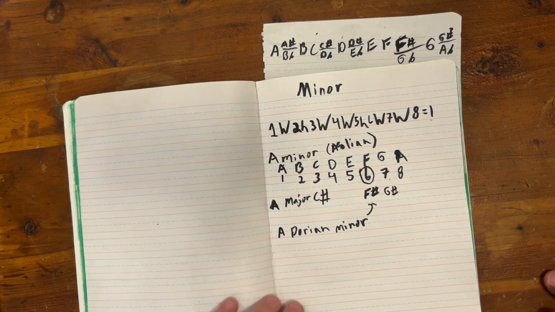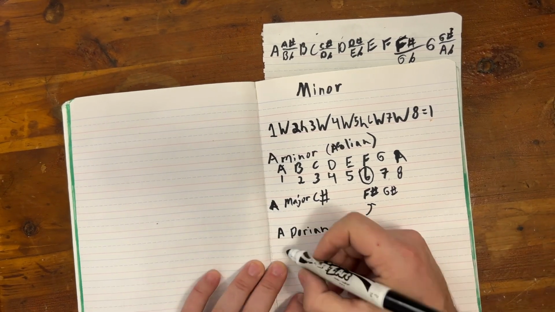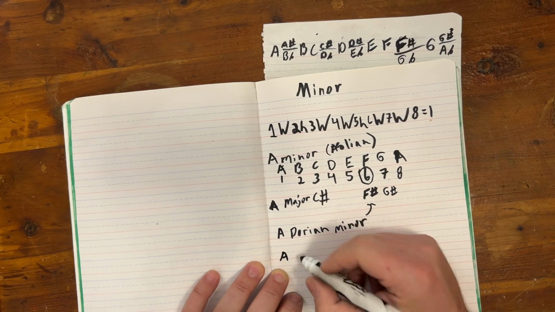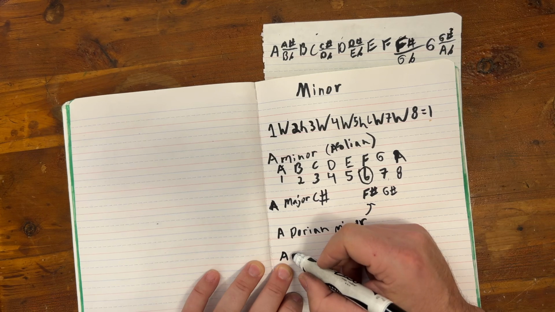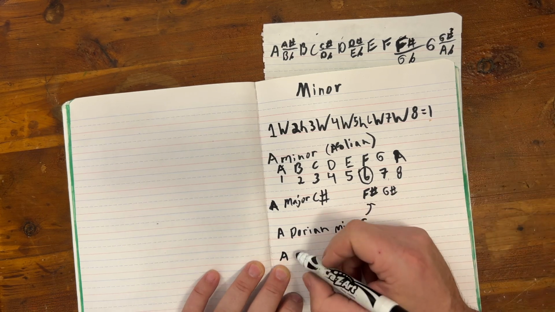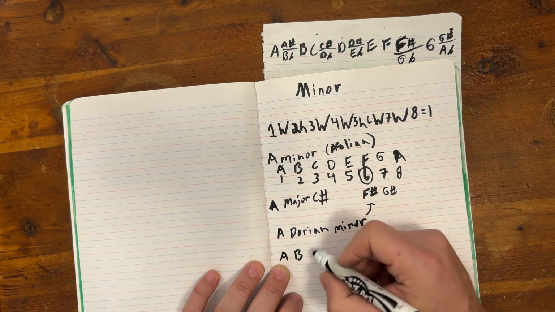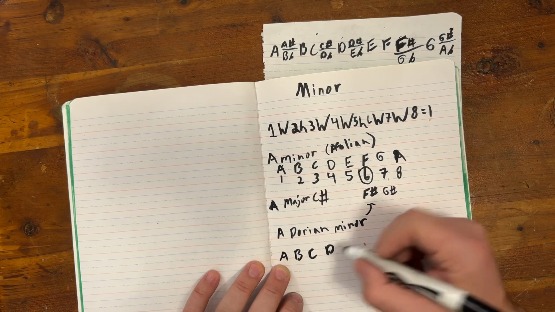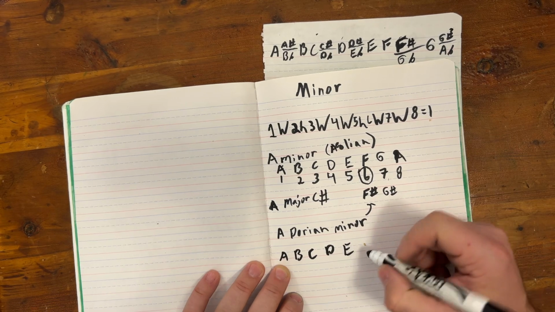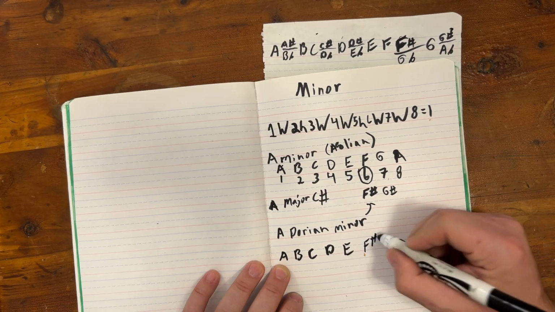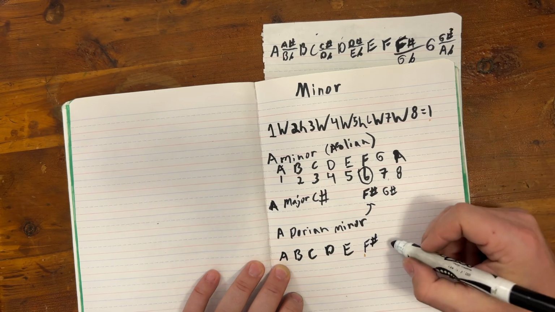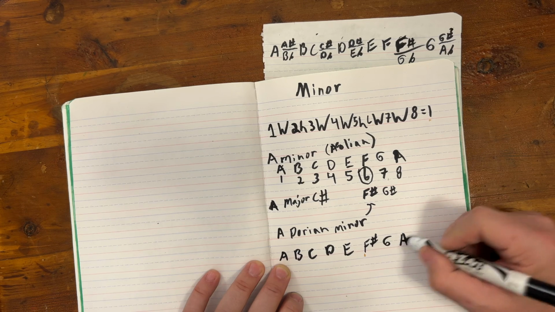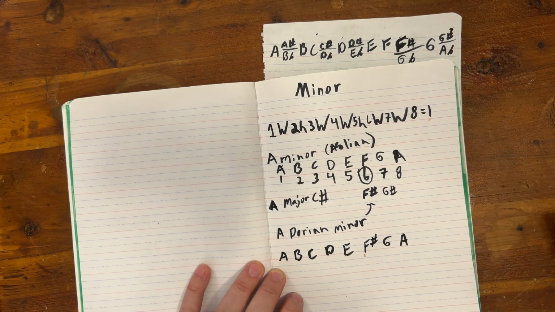Okay, so just to be clear, a Dorian would go A, B, A Dorian minor, A, B, C, D, E, F sharp, G, A, and so on.